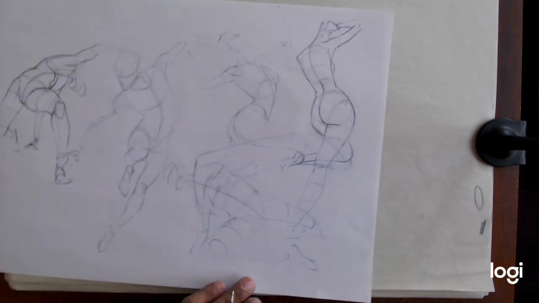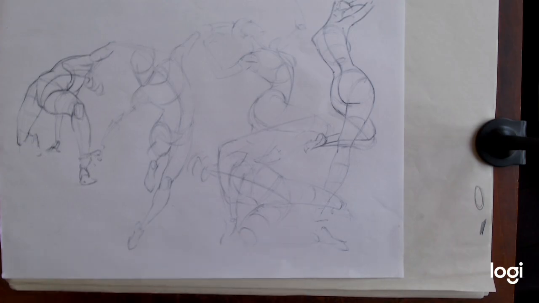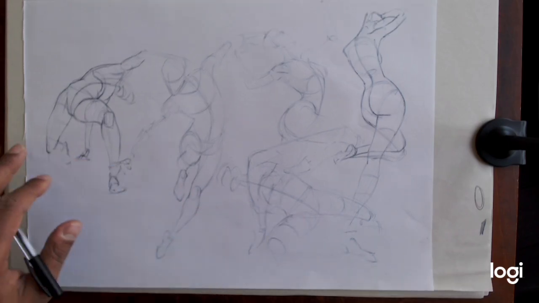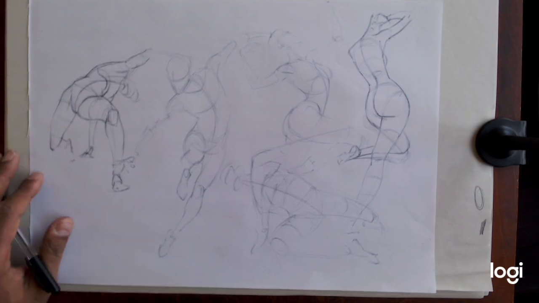Okay. So I think I'll pause the recording or stop the recording for now and maybe continue another time, or maybe I flesh out these quick gestures.